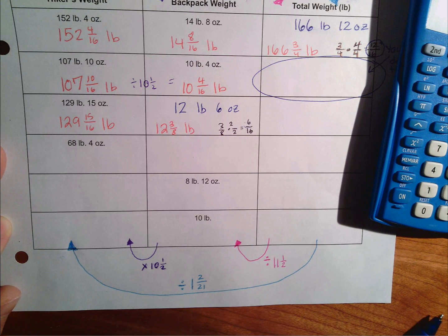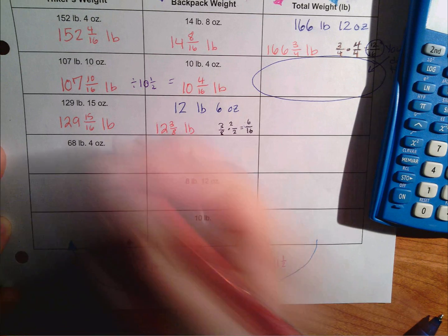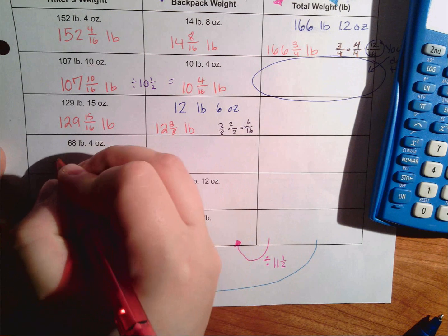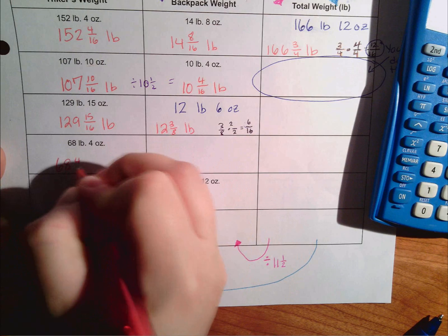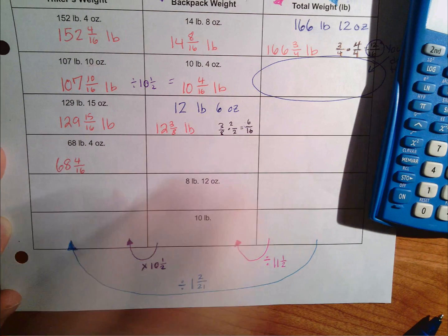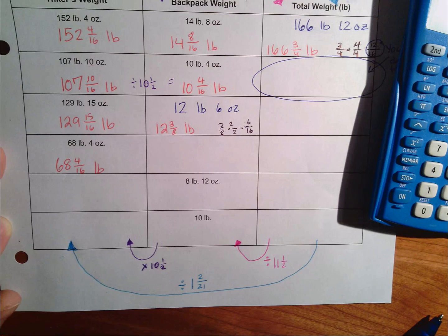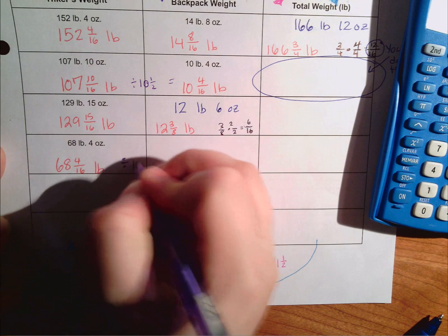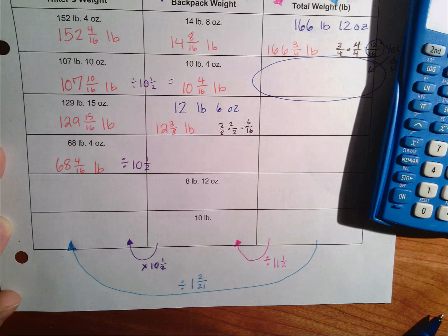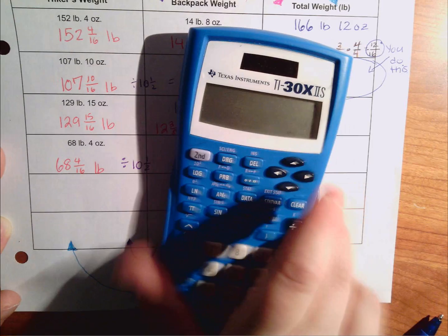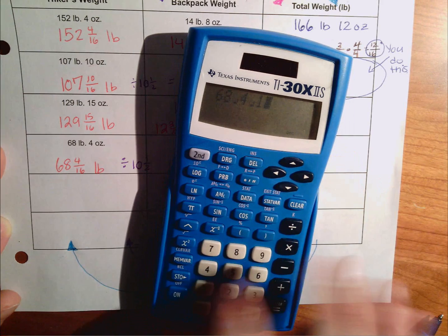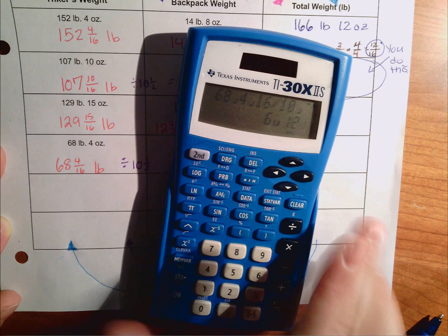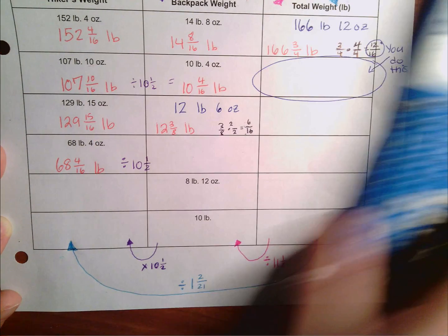All right. So 6 pounds and 4 ounces. Or sorry, 68 pounds and 4 ounces. 6 pounds would have been a very small hiker. 68 pounds and 4 ounces is going to be the same as 68 and 4/16 pounds. According to my guide up here, I need to divide by 10.5 to get my backpack weight for this hiker. So I'll do that now. I'll take my calculator, 68 and 4/16 divided by 10 and 1/2, and I get 6.5.